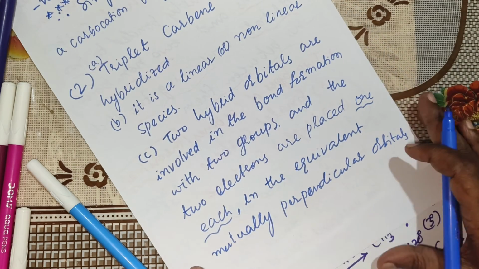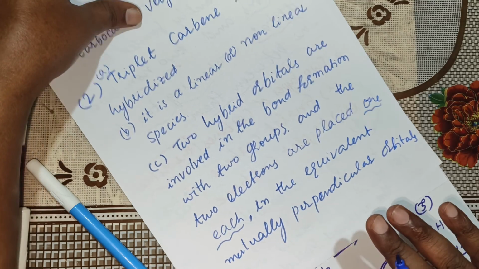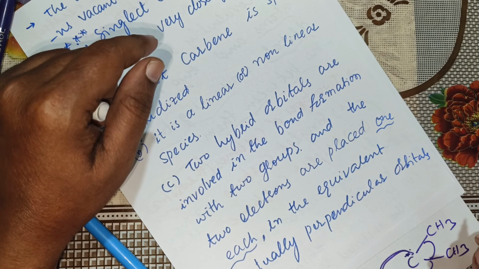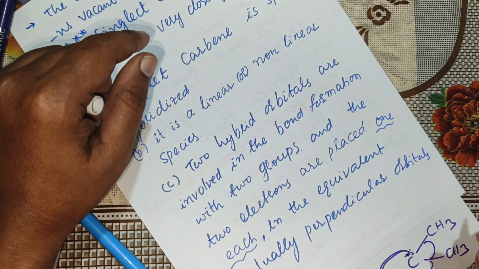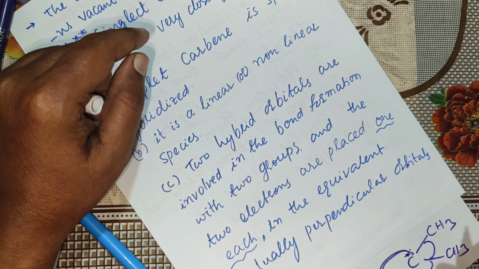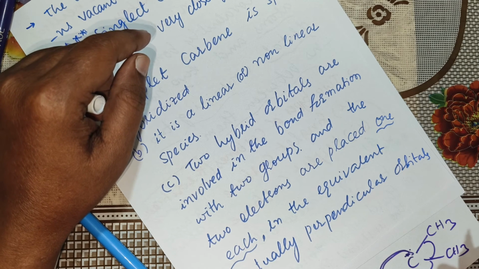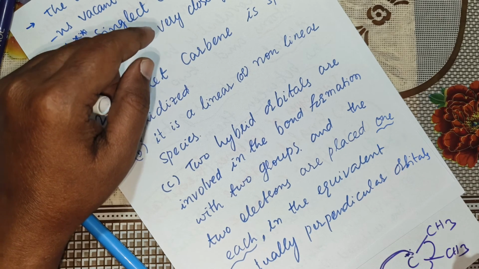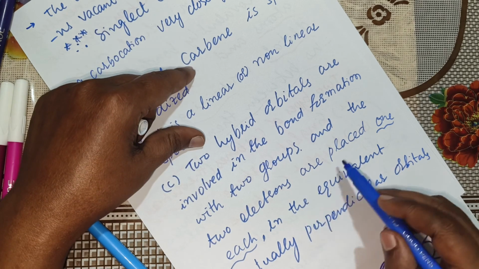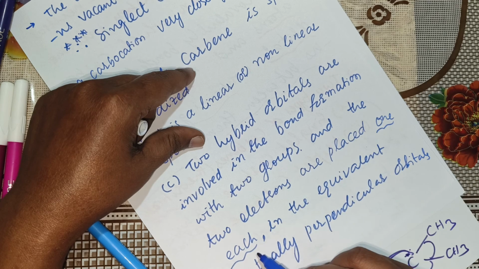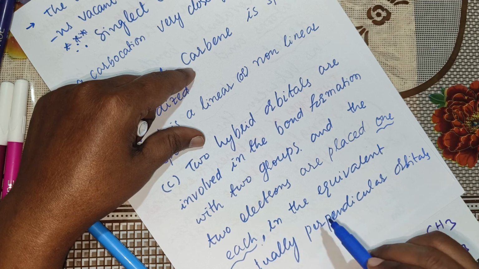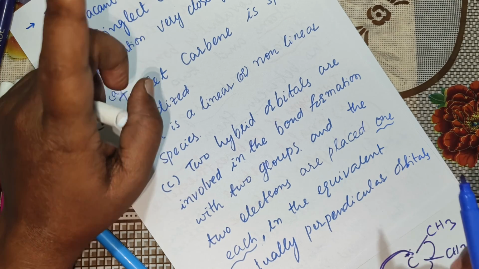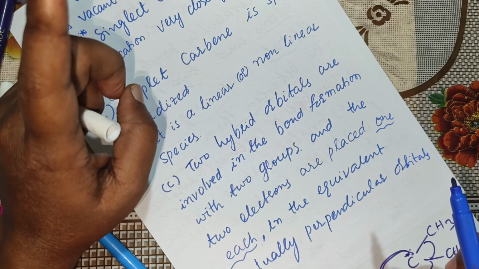Here the electrons have parallel spins. Carbenes with these are said to be in the triplet state. The two electrons are placed one in each orbital, so triplet carbene contains electrons with parallel spins.